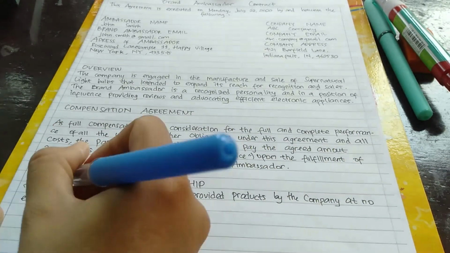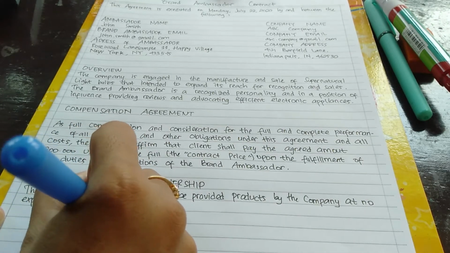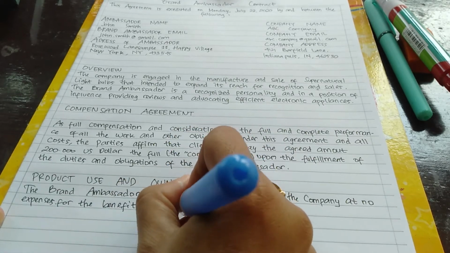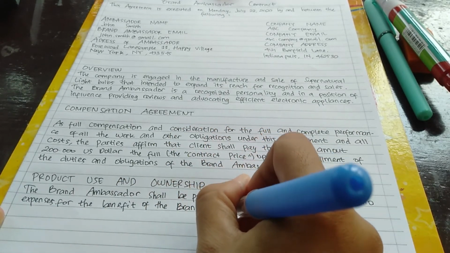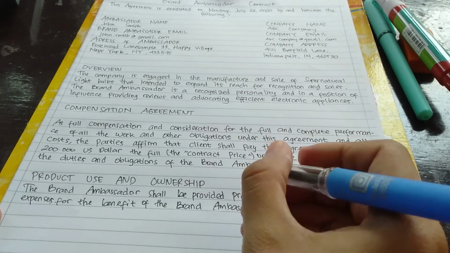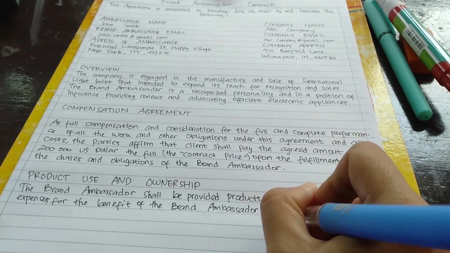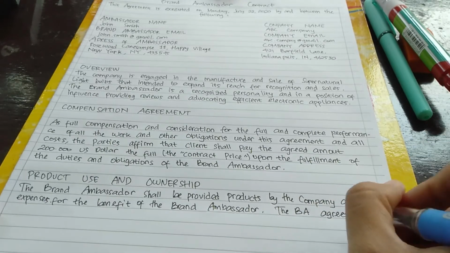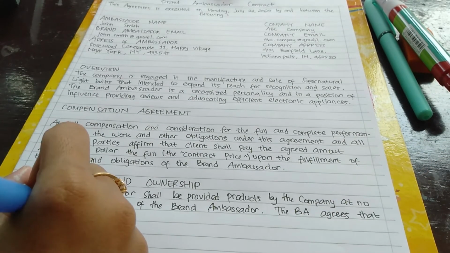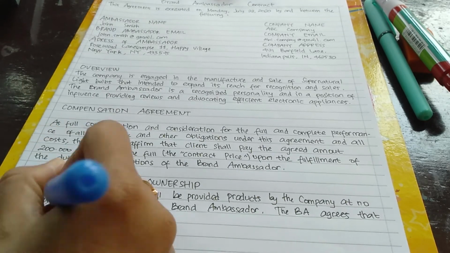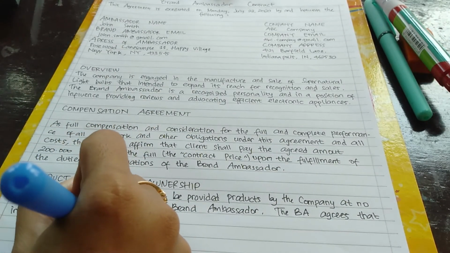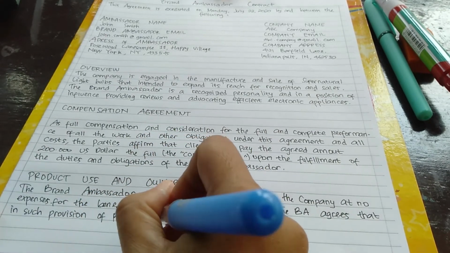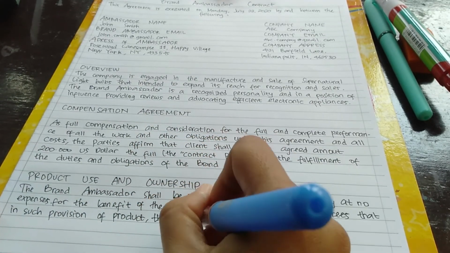Okay, in the product use and ownership section, you can explain the details of products or services that belong to the contract as well as the ownership responsibilities. Of course, the video is just an example while you can modify it based on your needs. Just make it short, up to 4 paragraphs, because you have to write it in only one page.